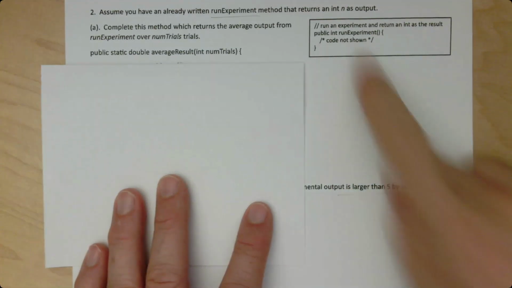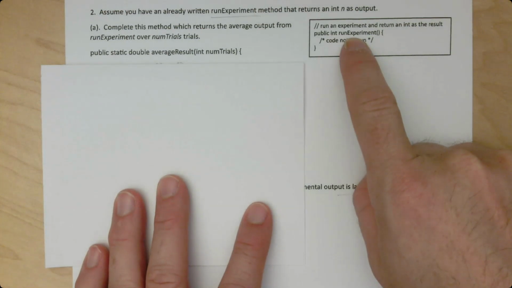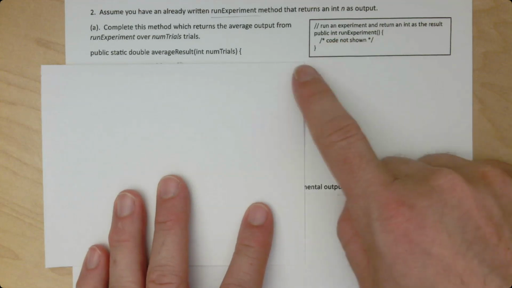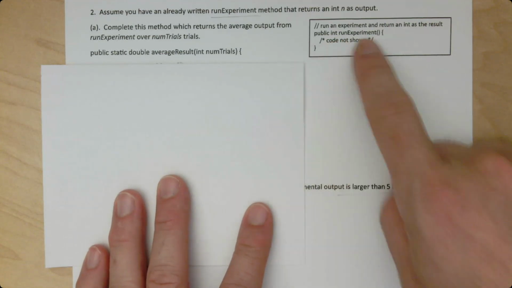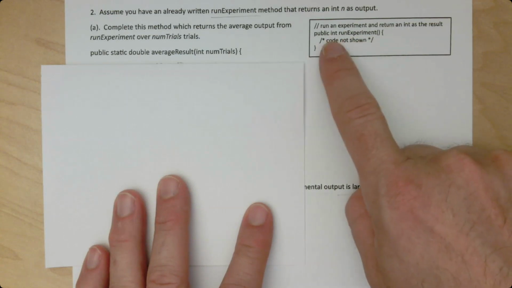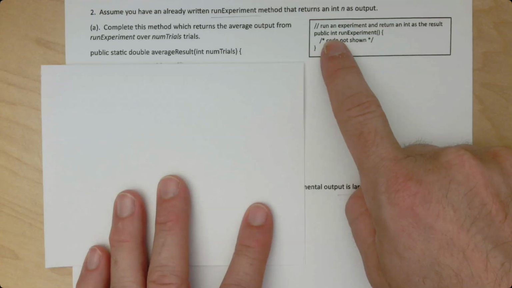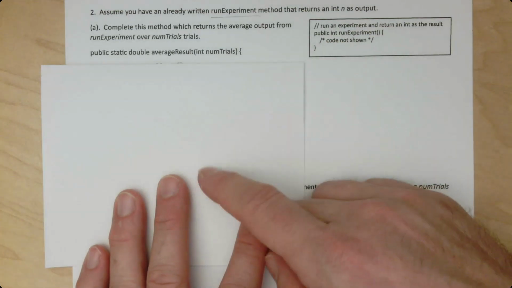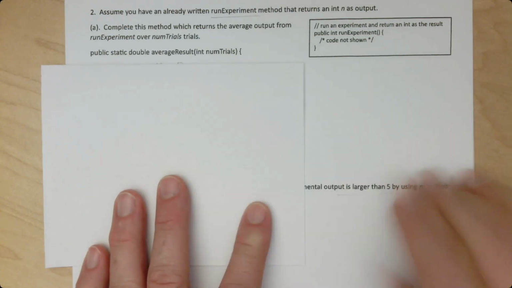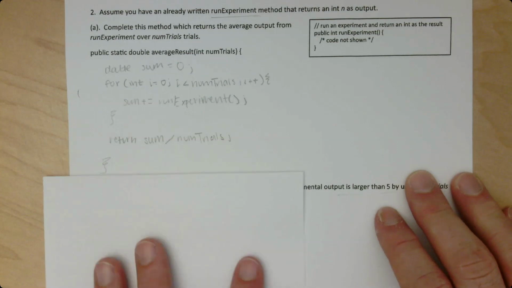But what you do know is that each time runExperiment gets called, it will return an int as the output. So what our method is supposed to do is, in a loop, run this method over and over and over again, and then find the average output that all of these experiments give. How many times are we going to loop? Not 10,000. We're going to loop this many times, numTrials.